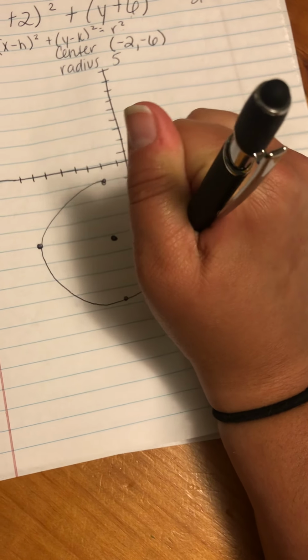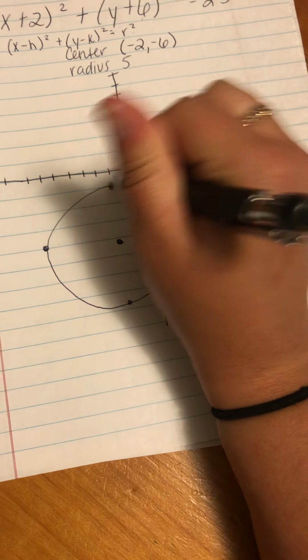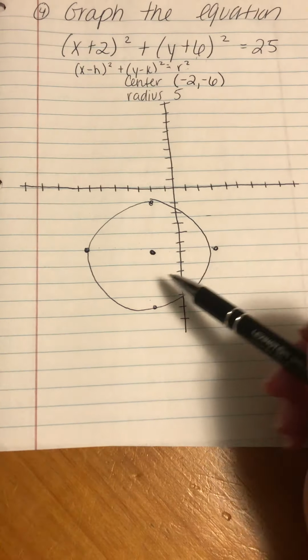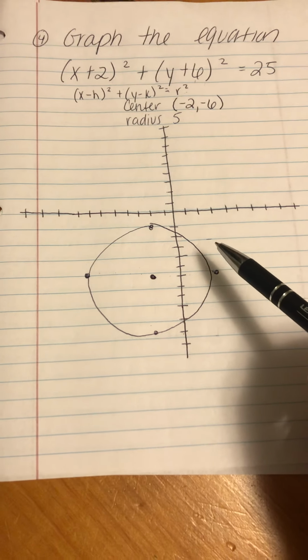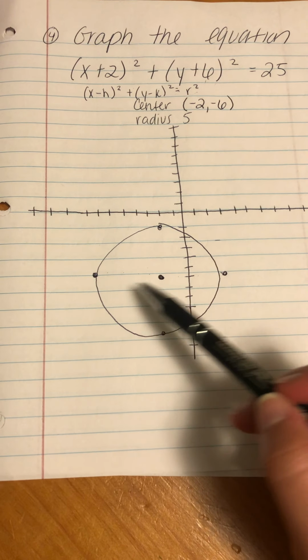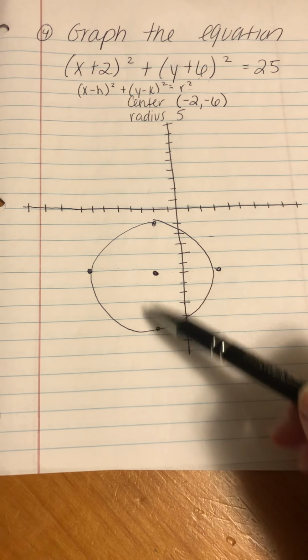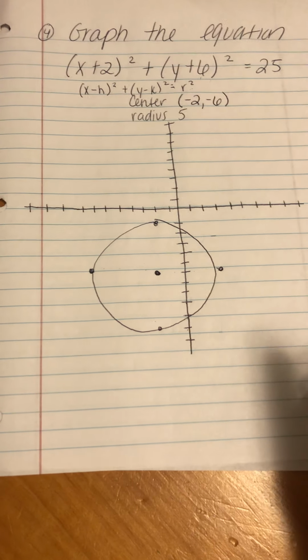kind of, without trying to make it look like a football. And I missed one, but it's not perfect, but you have the idea. Just go up, left, bottom, and right whenever you have your radius.